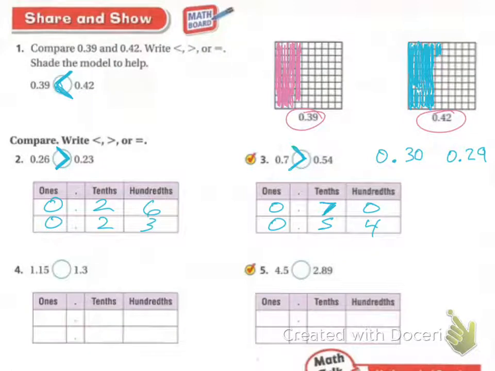But I know it can be easy to get confused and go, oh, 3 and 29, I know which one's bigger. But you can't think that way. You have to look at the biggest place value first. And then after you've done that, you look at the next biggest place value, which is the tenths. And we can see here already, this one's bigger than that one. So when you're dealing with decimals, it's a little bit different than if you're looking at the ones place, tens place, hundreds, and so on. Anyways, moving on to number 4.